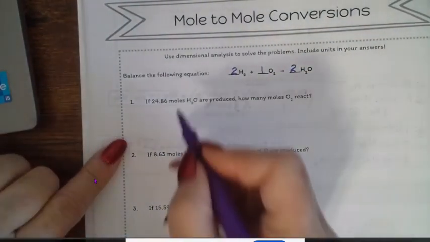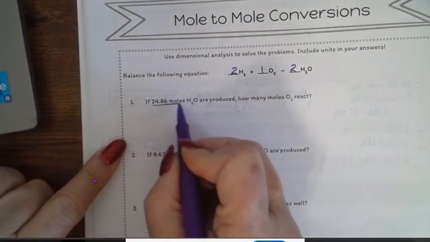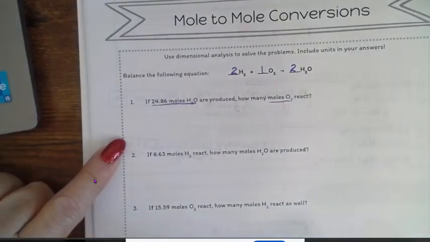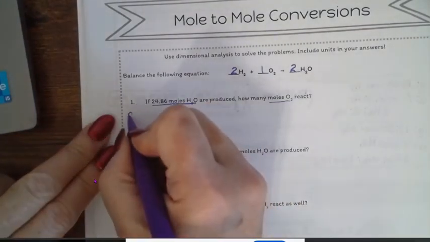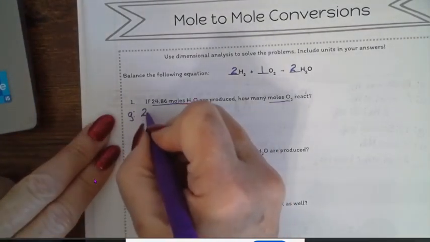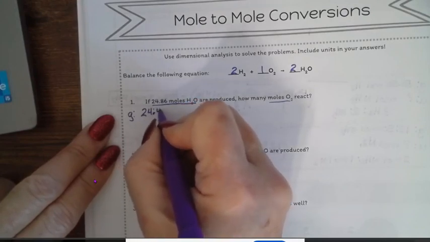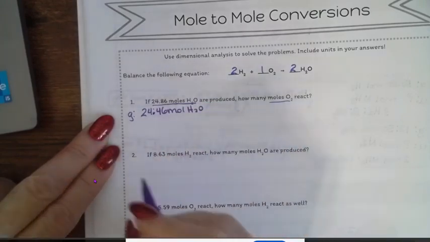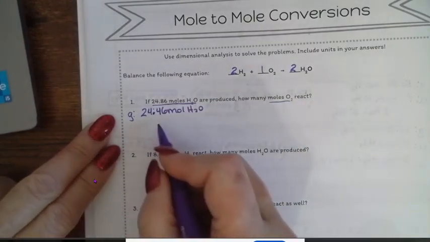All right. So if 24.86 moles of water are produced, how many moles of O2 were needed to react? So my given is 24.86 moles of H2O. Now, once you get used to this, I don't care if you write the given and unknown.